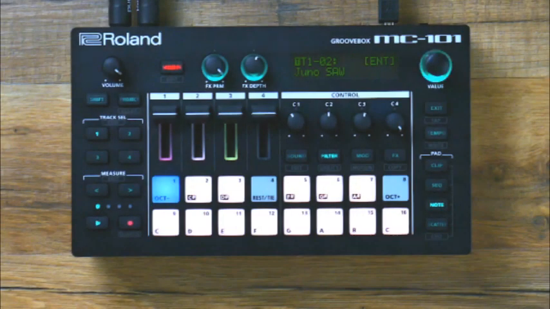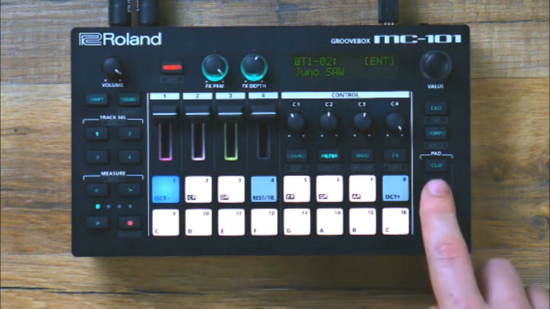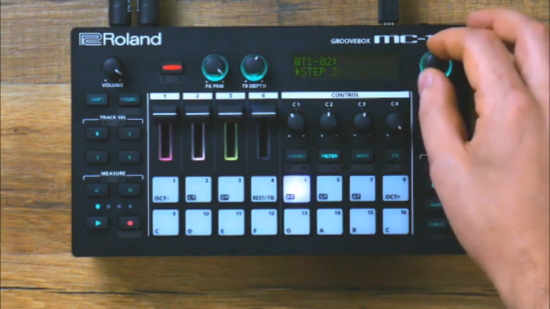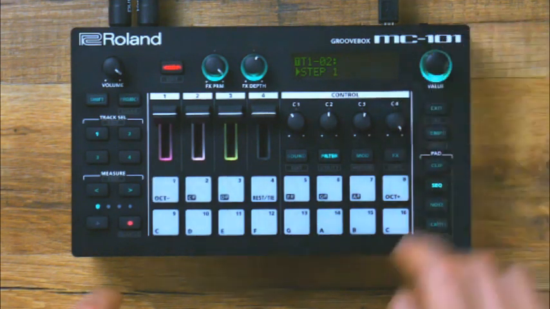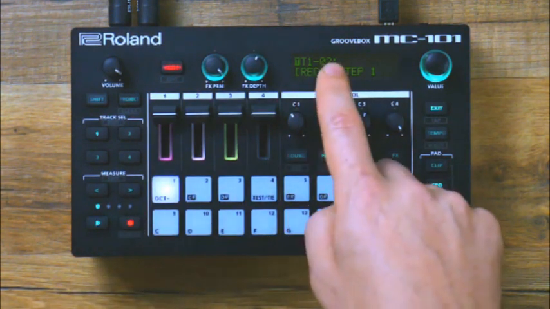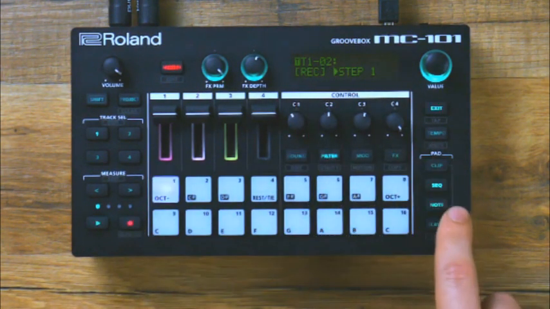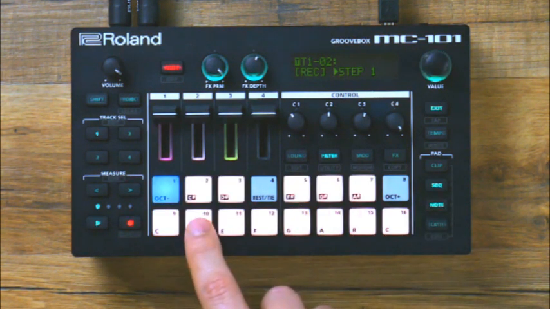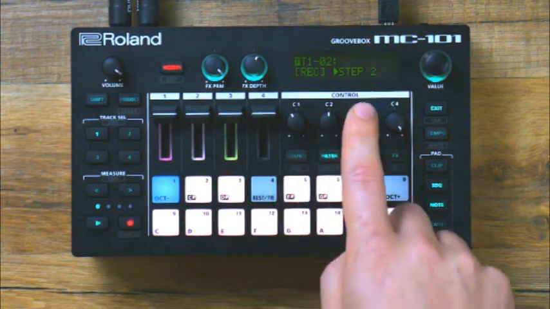The MC-101 also lets me sequence melodies in a style that's very similar to the SH-101. So what I mean is if I go to the sequence page with a melodic instrument selected, I can hold record and then hit the starting step, and the screen will now say recording. I'll go back to the note page, and then when I type in a note, it'll advance to the next step.